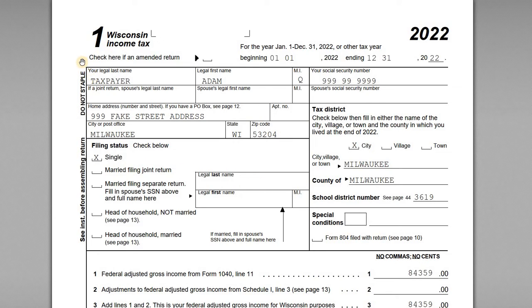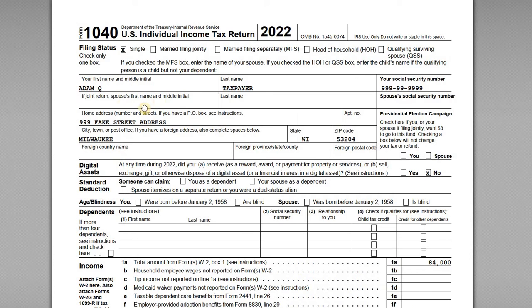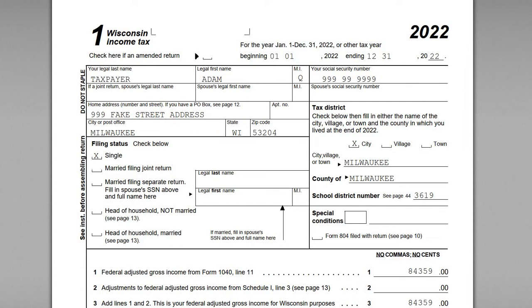For this video, we want to cover how to prepare a simple 2022 Form 1 full-time resident tax return for Wisconsin. So we've got a sample Wisconsin Form 1 here for our taxpayer, Adam Q. Taxpayer. But in addition to this, we do have the full 1040 for Adam. And this is necessary because you have to complete your 1040 in order to even begin starting your Wisconsin tax return. So we'll go over both of these pieces in more detail later.